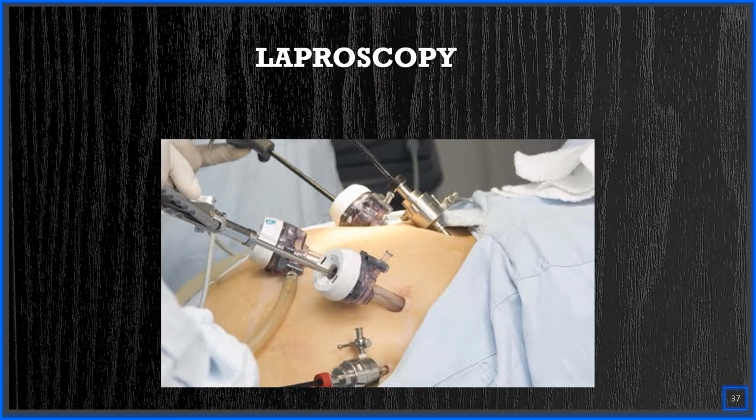Nowadays, in place of conventional open surgery, a minimum access surgery using laparoscope is gaining popularity. So most of the surgeons, after doing MS surgery, go on to do fellowships in laparoscopy. 6 months, 1 year courses are there, so that you can become a laparoscopic surgeon. Laparoscopic surgeons are now in demand.